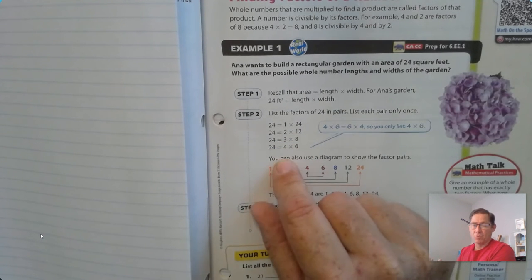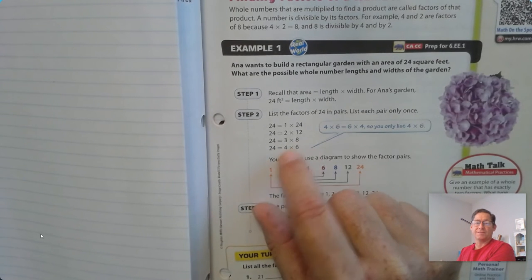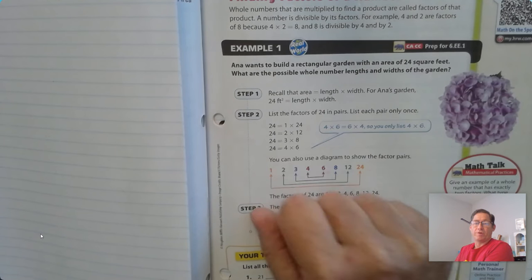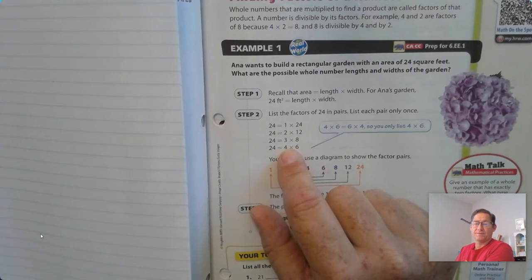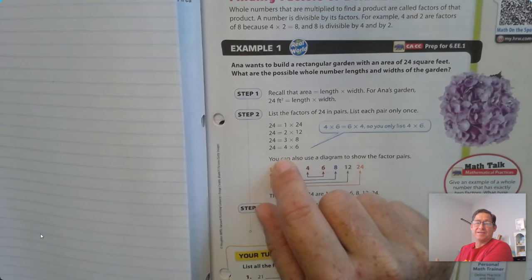5 won't work because it doesn't end in a 5 or a 0. 6 we already know works. 7, the closest we can get is 21 or 28. 8 we know already works. 9 will not work because the sum of 2 and 4 is not 9, so 9 can't be a factor. And it doesn't end in a 0, so it's not 10.